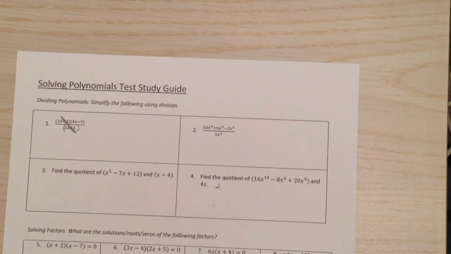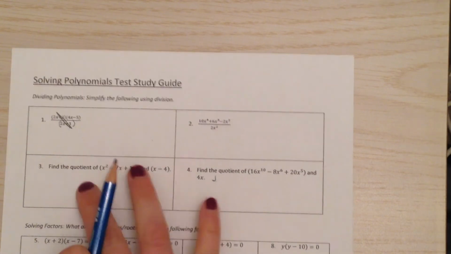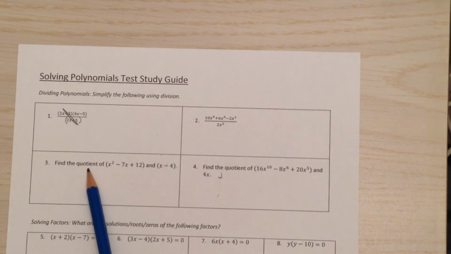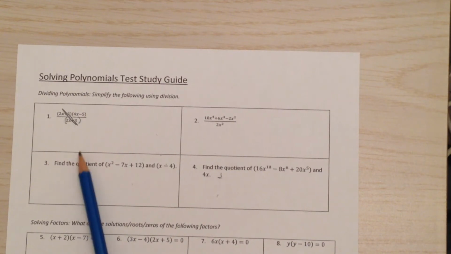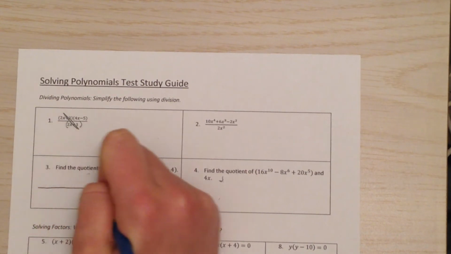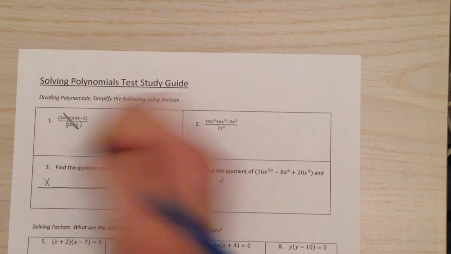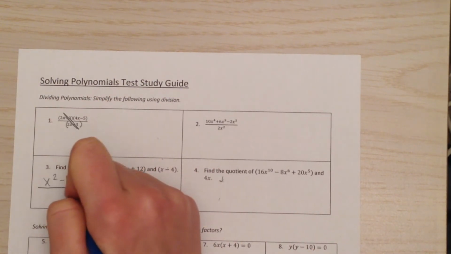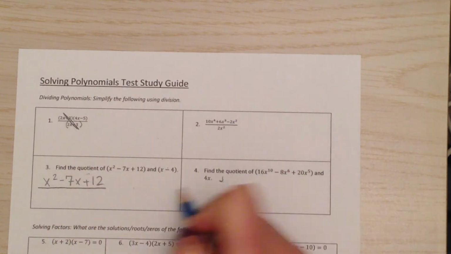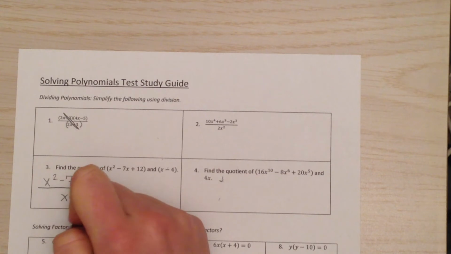So I'm going to jump to number 3 instead of number 2 because number 3 is just like number 1. I've written it a little bit different. It says quotient, but quotient means divide, so we know it's going to be the same type of problem. So let me set this up a different way. This is really x squared minus 7x plus 12 all over x minus 4.